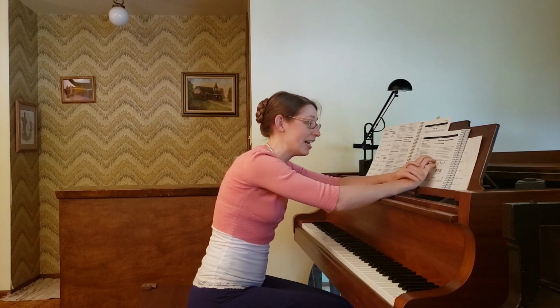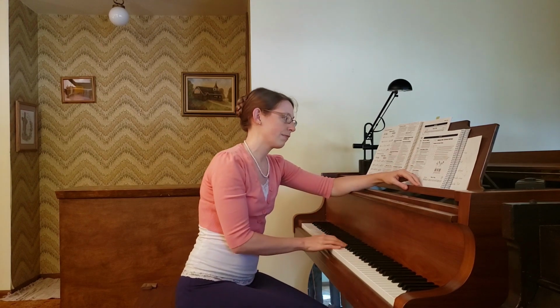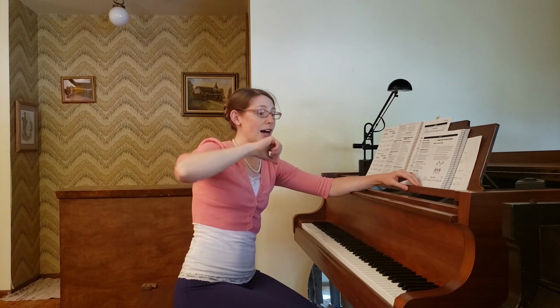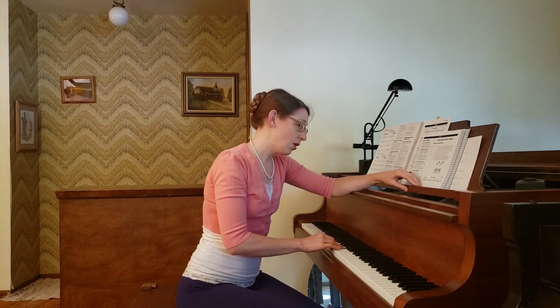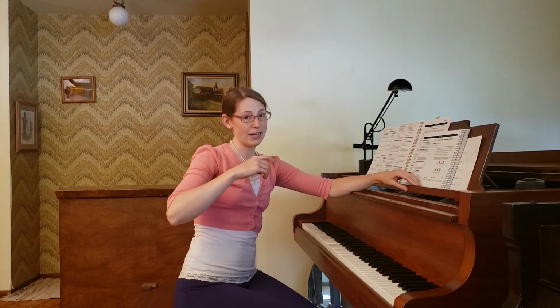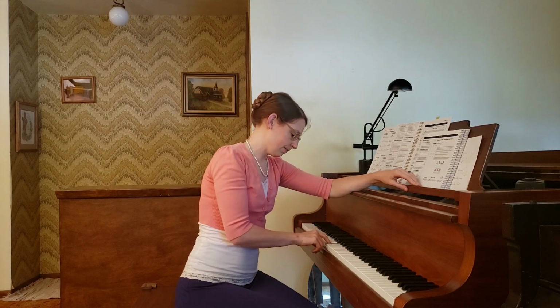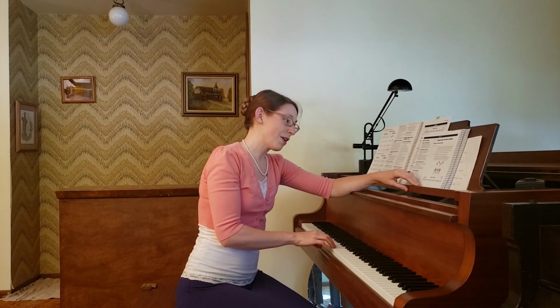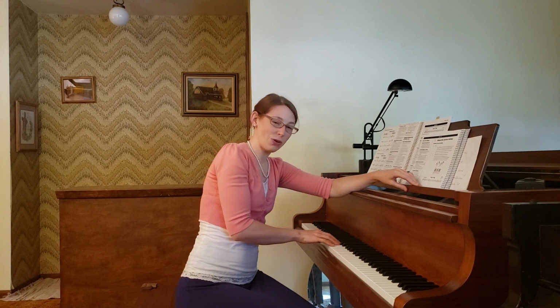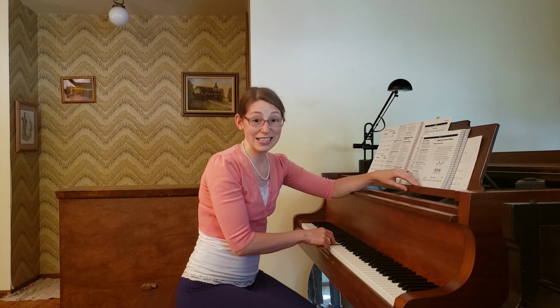The sound from one piano key to the very next key is named a chromatic or a half step. It sounds like mi, fa, or ti, do. Those are our two half steps, or our two chromatics in a major scale.